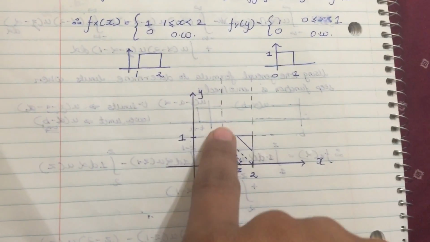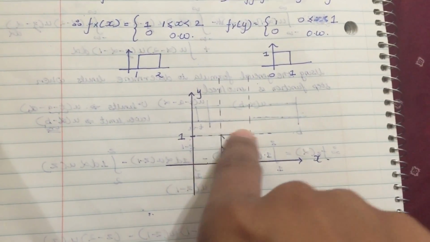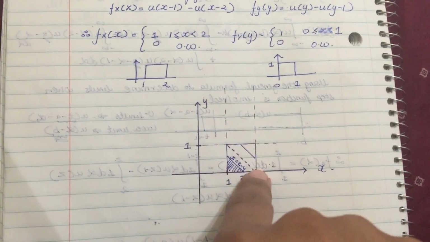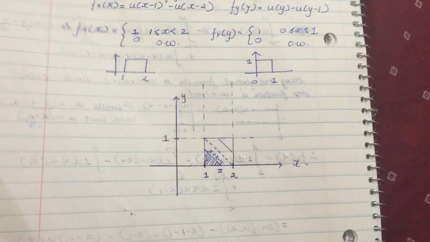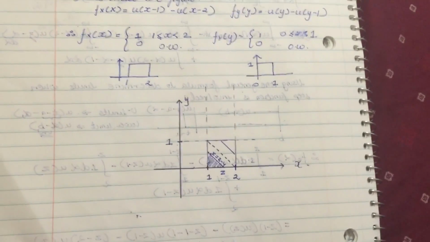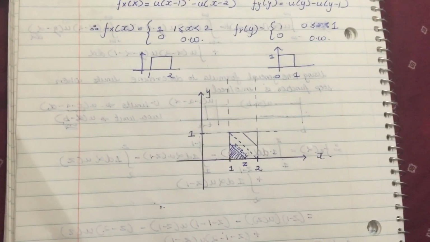So if you were to plot it here, you would realize that they have a common area here. So basically f of z would exist just in this small block, and then you would have to take the lower limit and the upper limit and solve the question accordingly.